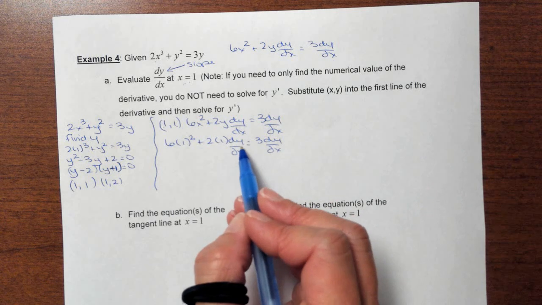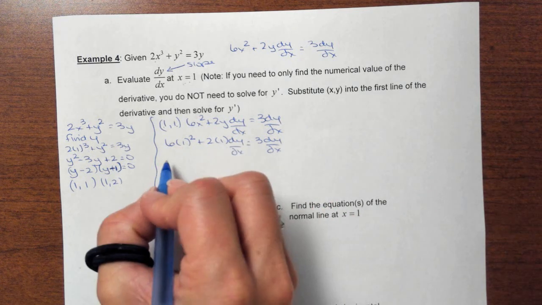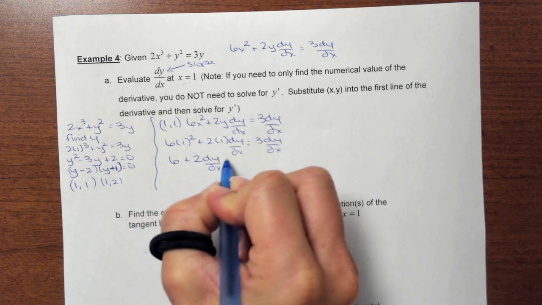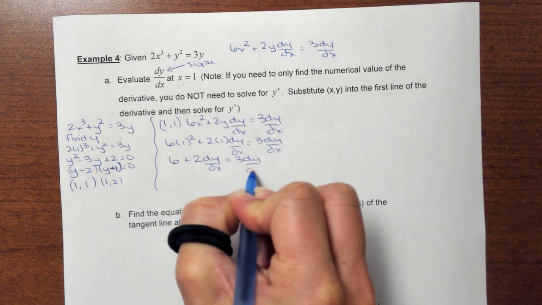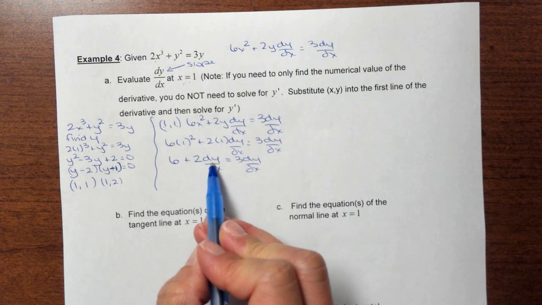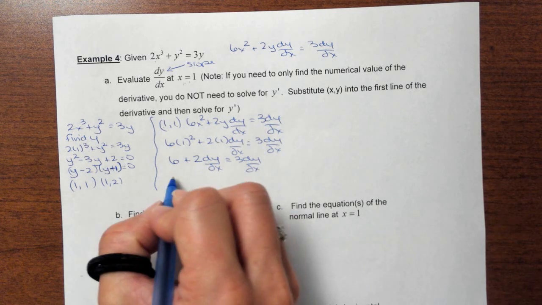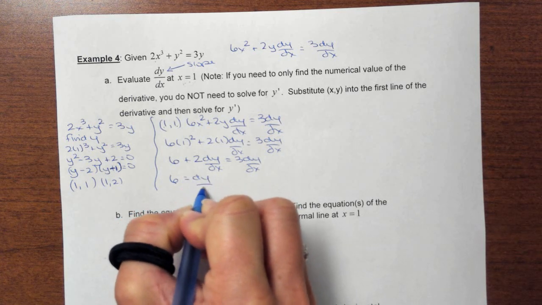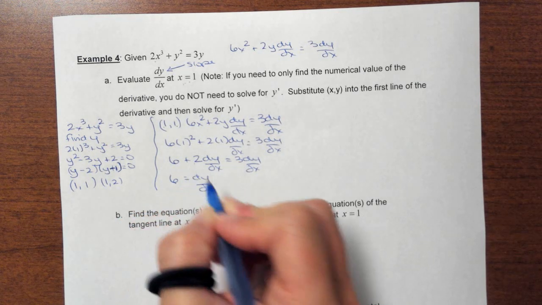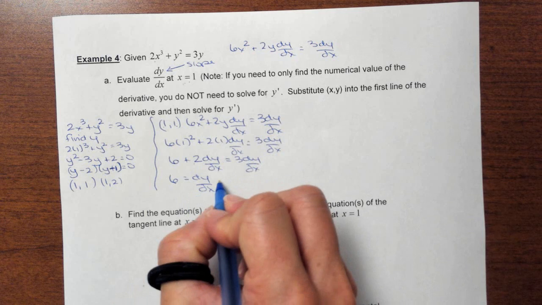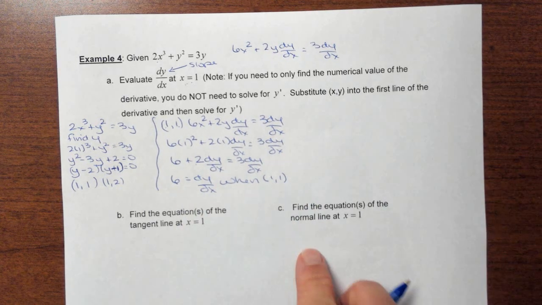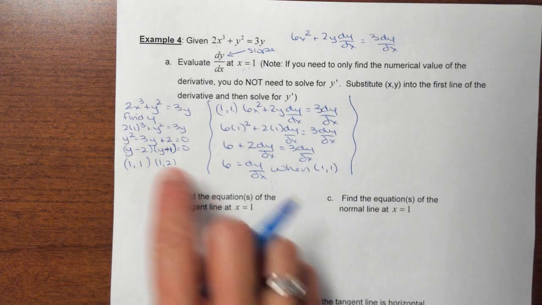So this is like a variable. This just becomes 6 plus 2 dy/dx is equal to 3 dy/dx. To solve for dy/dx, I need to subtract this whole term. So we end up with 6 is equal to dy/dx because 3 minus 2 is 1. So this is your slope when you are at the point (1, 1). So this is the first one. We need to find the second one when the point is (1, 2).